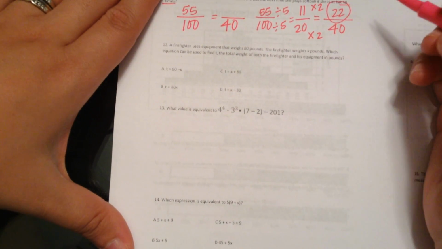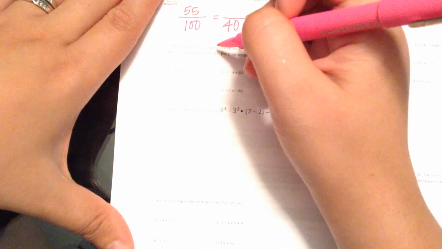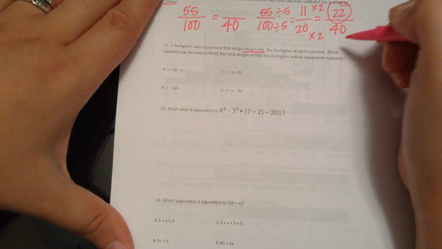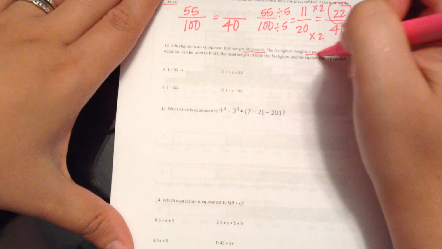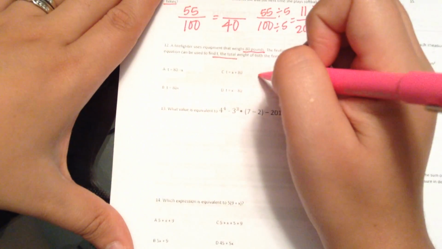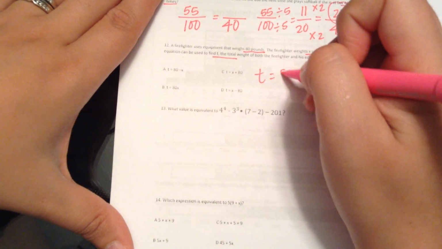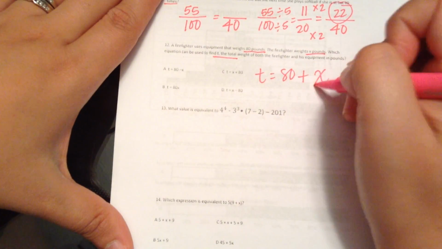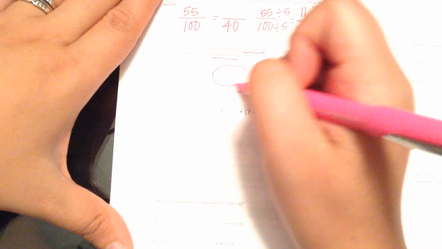Alright, number 12. It says a firefighter uses 80 pounds plus however much he weighs, and that's going to be the T for total. So T has to equal 80 plus however much the firefighter weighs, which is letter C.